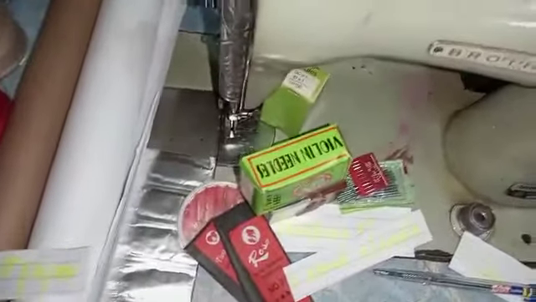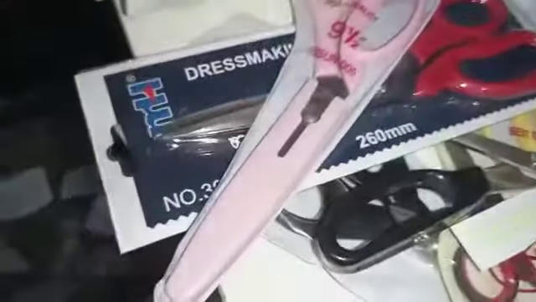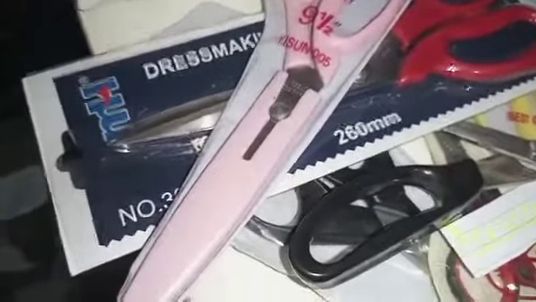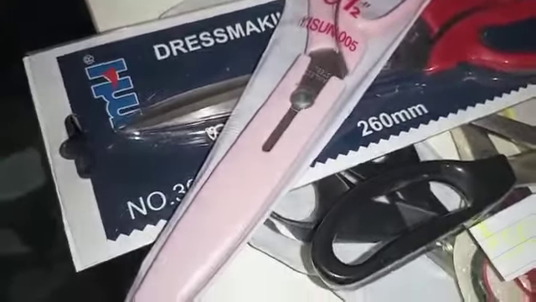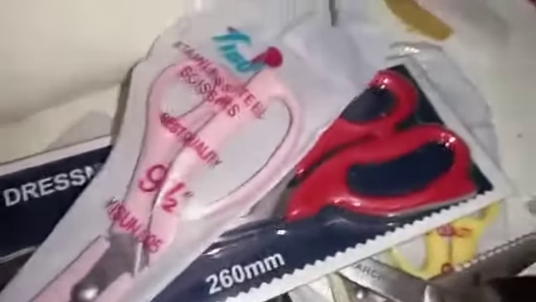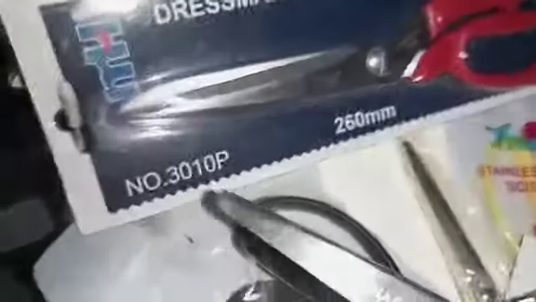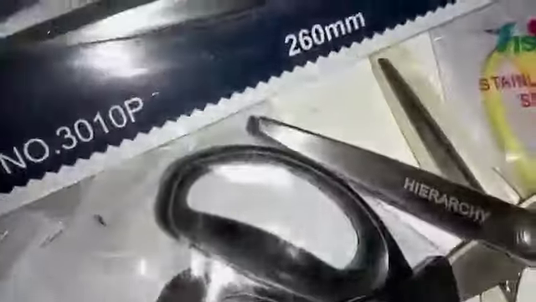Point number three, you need your scissors. And I advise that you can have two scissors as a starter, one for clothes and one for paper, your pattern paper. So I have different types of scissors. This is my point number three that you can make use of. We have pattern scissors. We have dressmaking scissors. We have zigzag scissors, which you don't need for now. But I'm just showing you the different types of scissors we have.